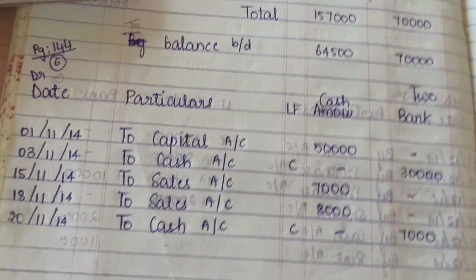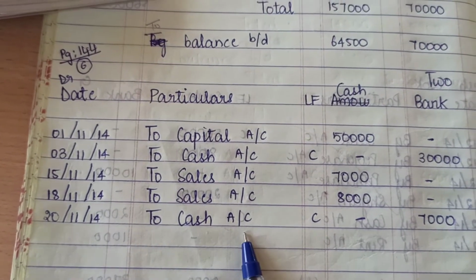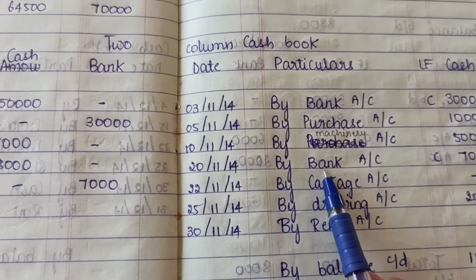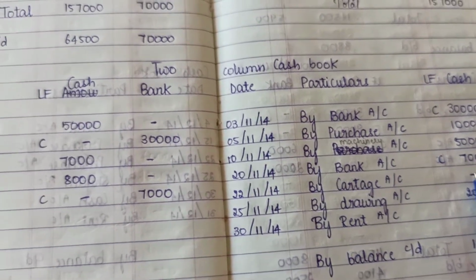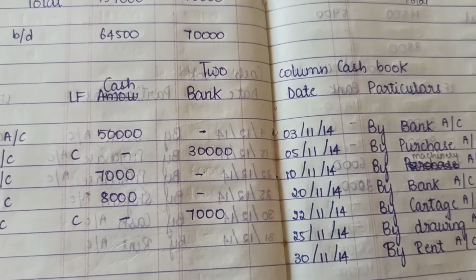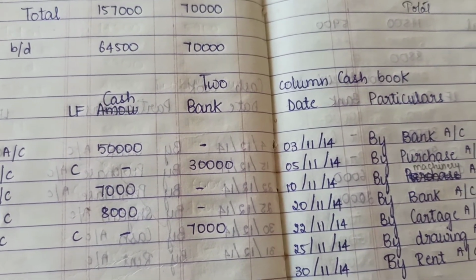Now see here on the 20th date. So to cash account, the cash amount we will write in the bank column. When we write as by bank, the amount we will write in the cash column. Okay, and we mention C to know that it is a contra entry. Why have we entered on both the sides?